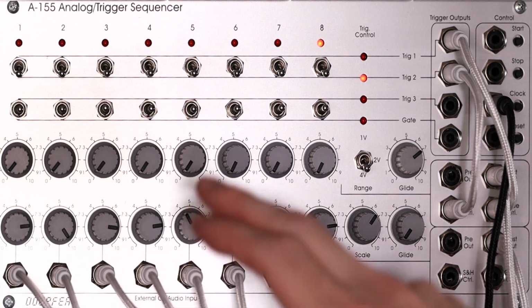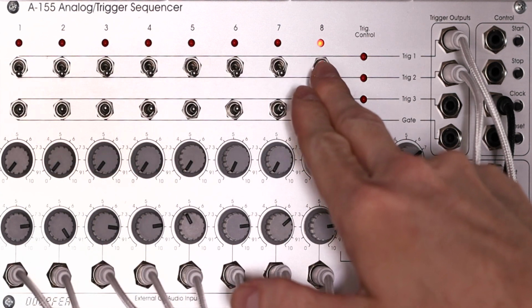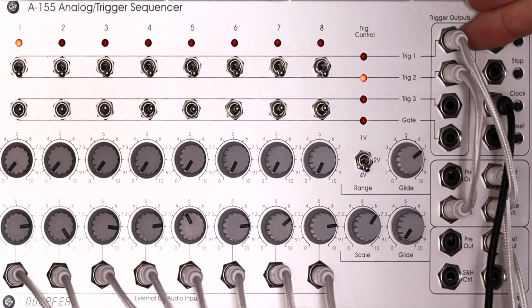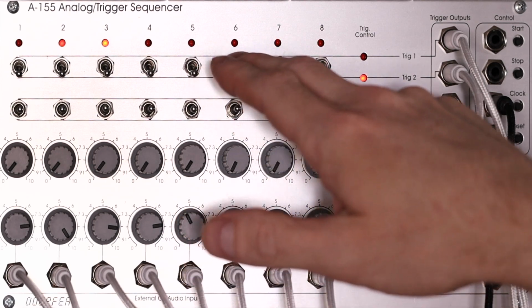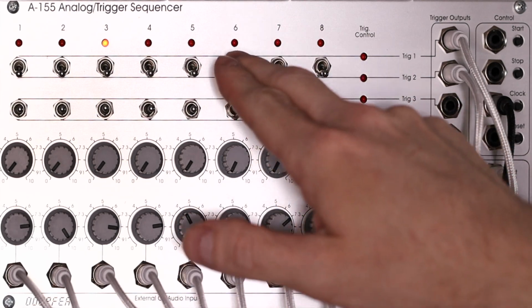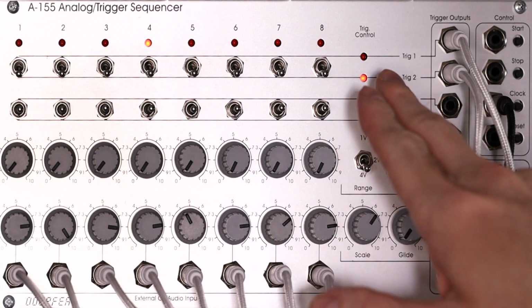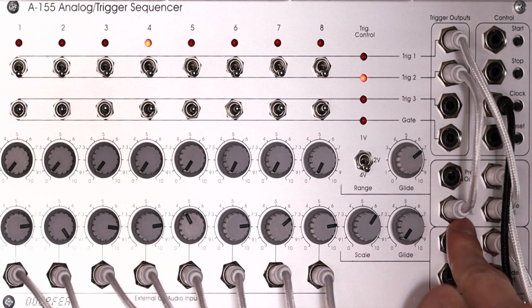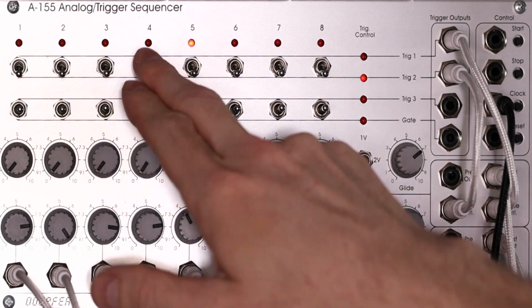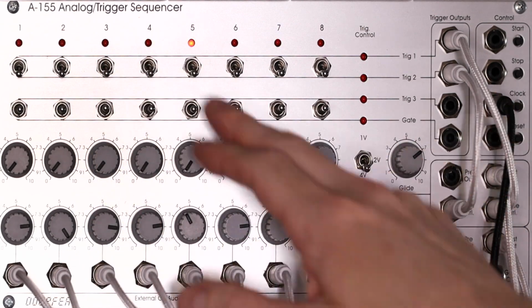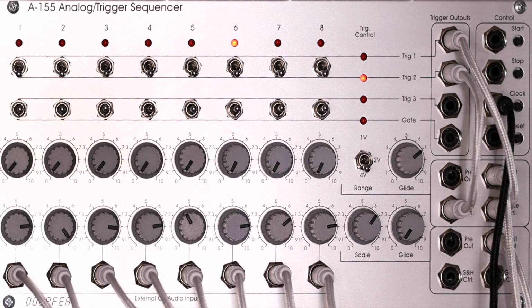This sequence, now we have one row of switches controlling both. Trig 1 is a glide control, being glide if it is actually off. And trig 2 is controlling the sample and hold control, which means it will sample again and again and again when this switch is on.